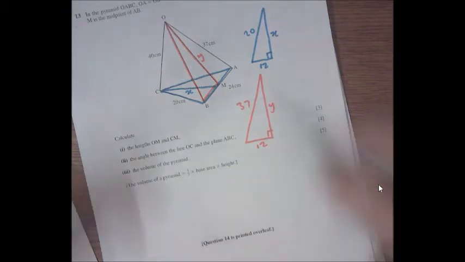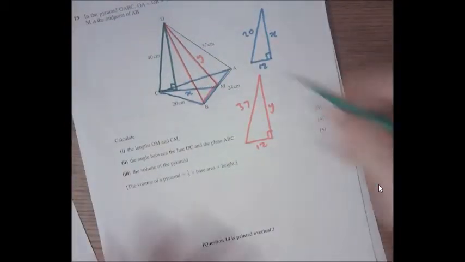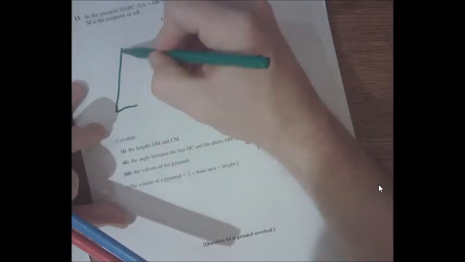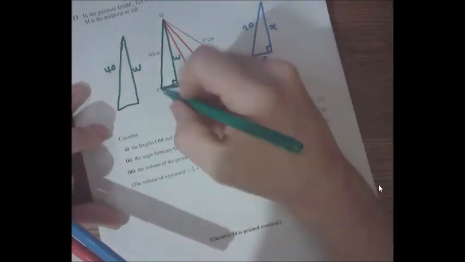And one last right angled triangle is this green one, where you go all the way up and then you just imagine dropping, if this was a prison, you'd imagine dropping a ball down inside it. This one here, that will also be a right angled triangle. And the green one here is 40 on the hypotenuse, a mystery W there, and let's say a mystery Z there.